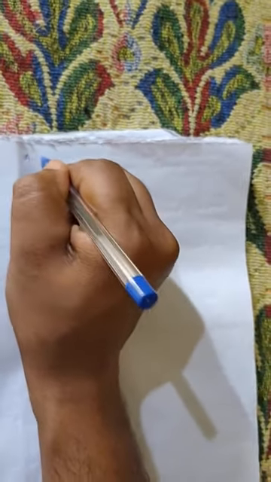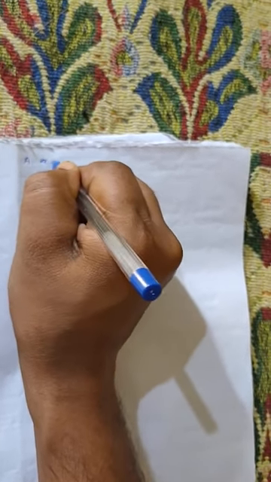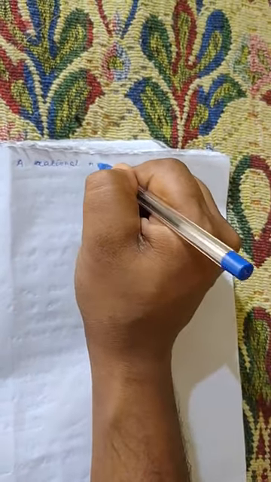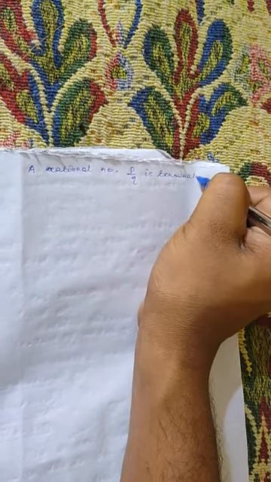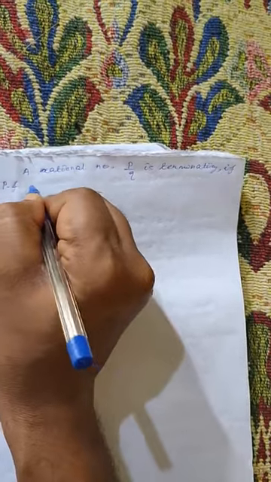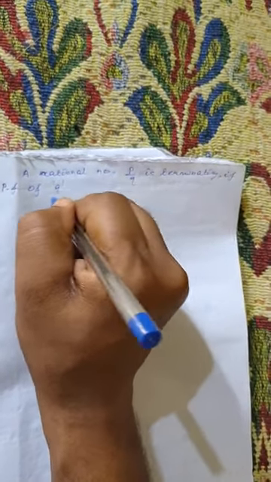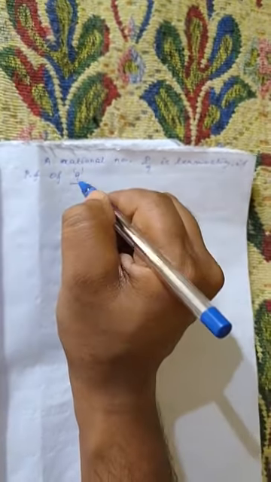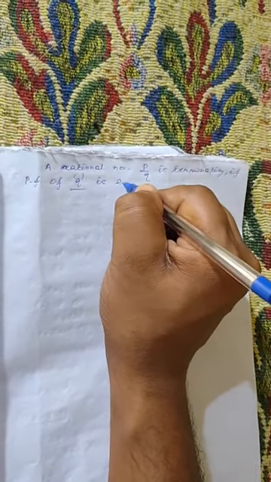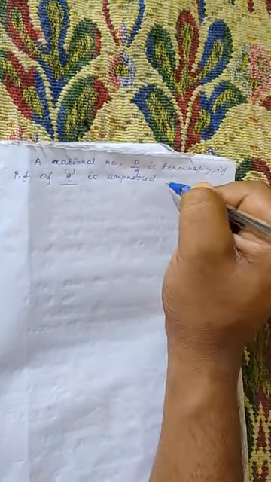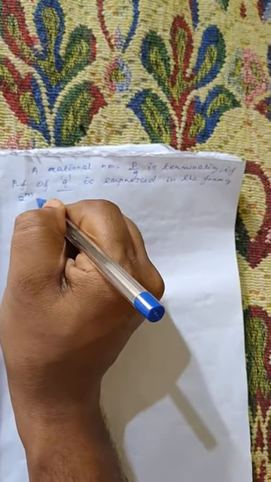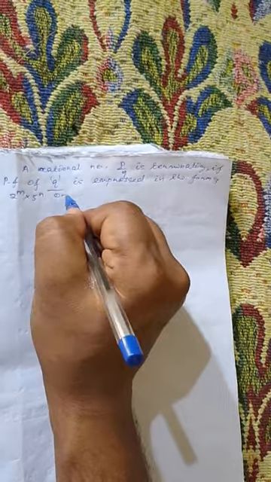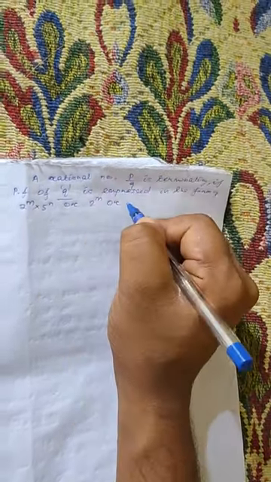Suppose a rational number p by q is terminating if the prime factors of q, the denominator, are expressed in the form of 2^m into 5^n, or only 2^m or only 5^n.